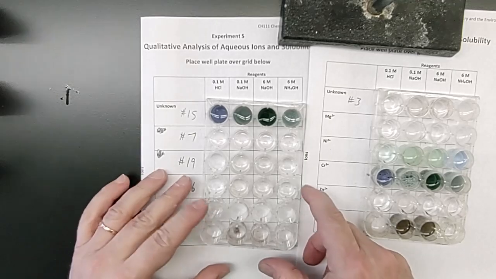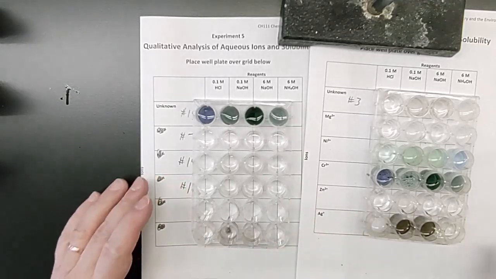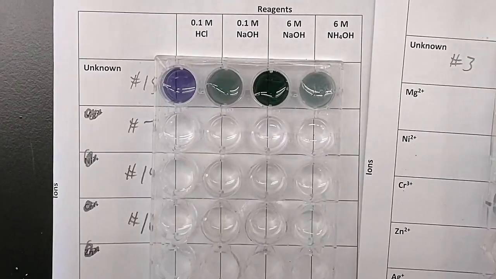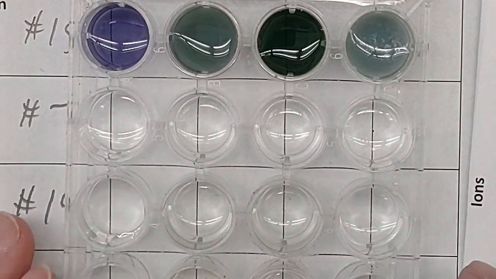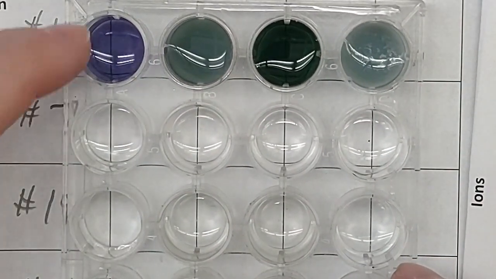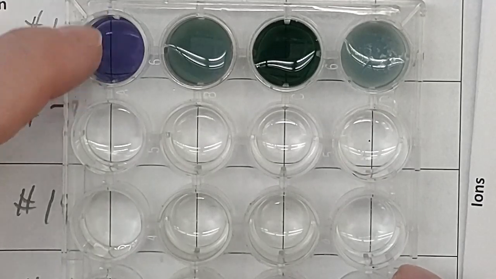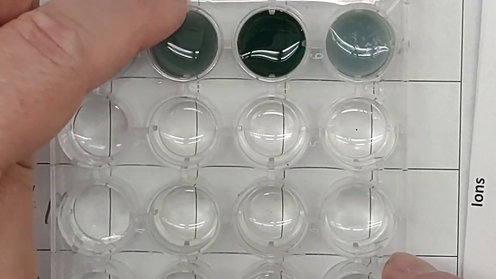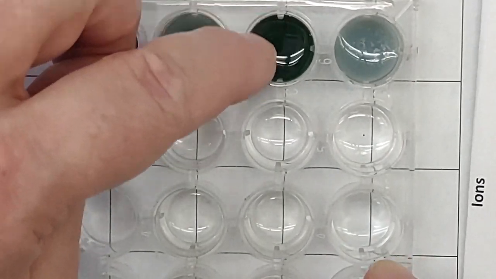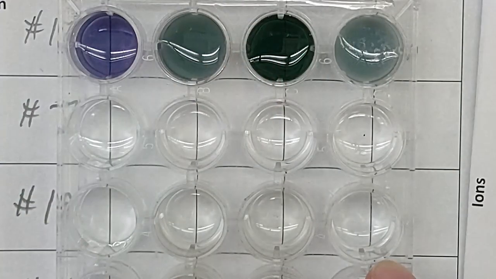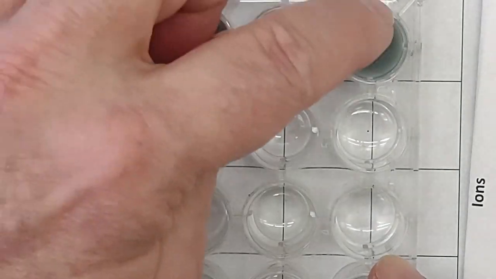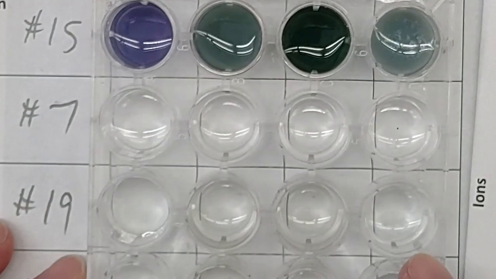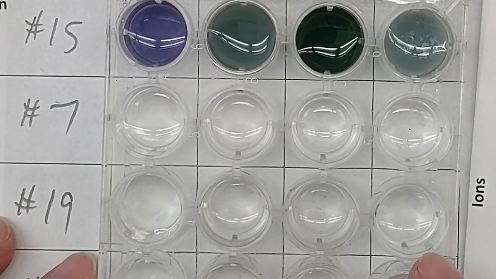Okay. Unknown number 15. Zoom in for you. You can see the line through there. That's clear or transparent and purple. That's a cloudy one. This one, it's pretty dark, but you can totally see the line in the middle if you look really carefully, if it's not too glary. This one's definitely, you cannot see the line. All right, so that's your observations that you're going to record for unknown number 15.